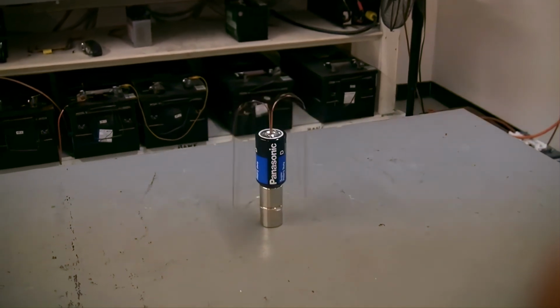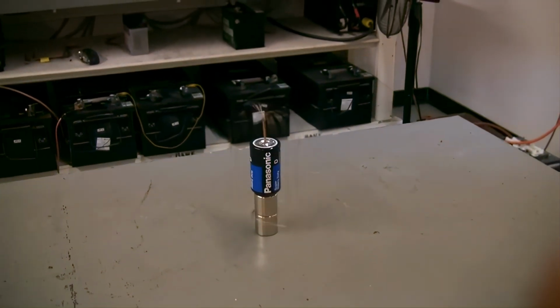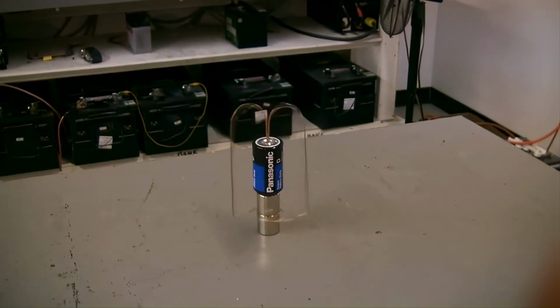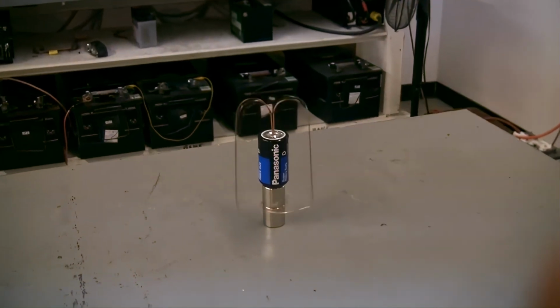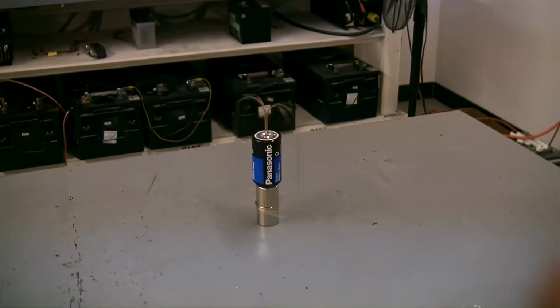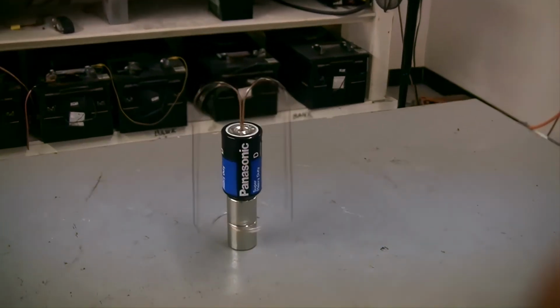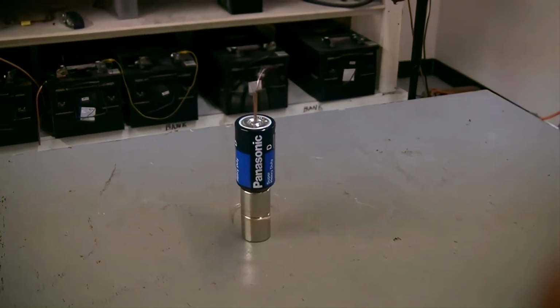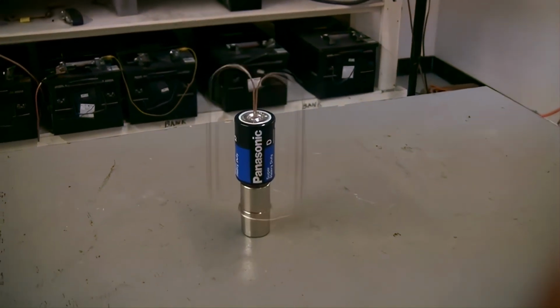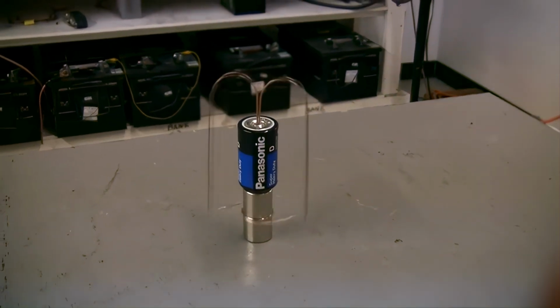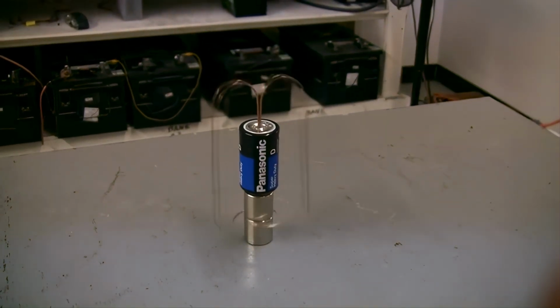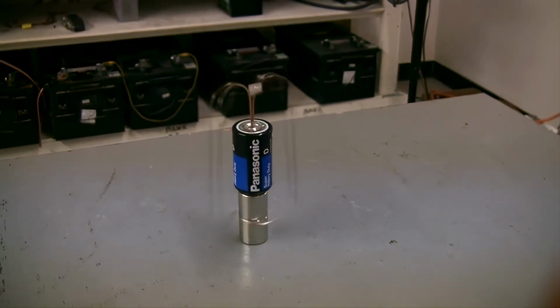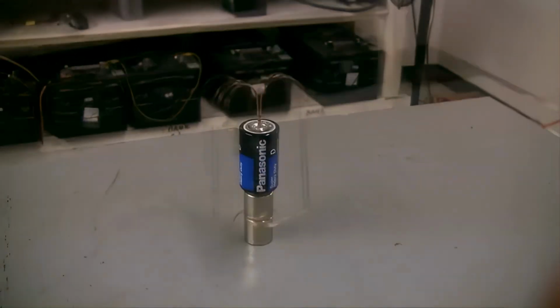It actually gets going so fast that the centrifugal force pulls the copper apart, pulls these two apart, and then it gets off. Something's going on, because you've just got a battery there and you've got magnets, and so something is imparting the spin to it. Now stop the camera for a minute.